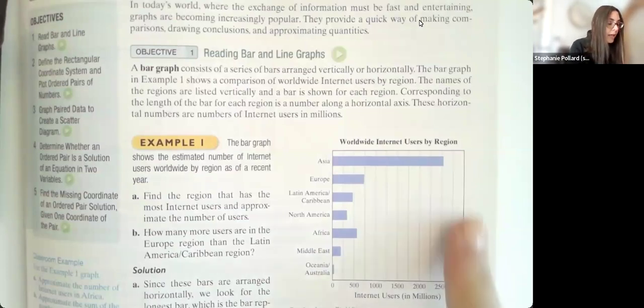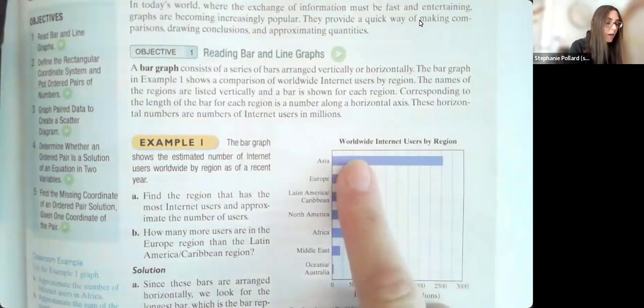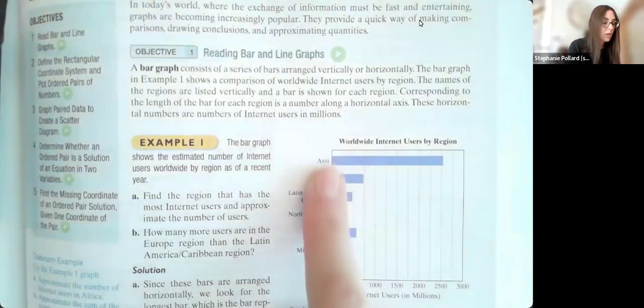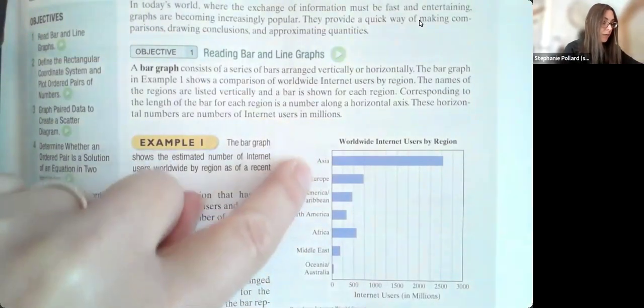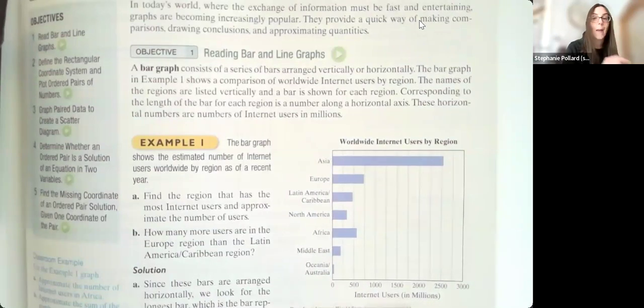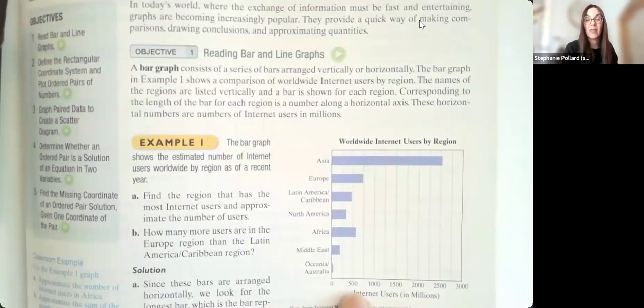The example we're looking at here looks at worldwide internet users by region. So you can see along the axis here, you have the names of different regions of the world. And on the bottom here, it is labeled as internet users, and this is in millions. So for instance, this number 500 here is not really 500, it's 500 million users.